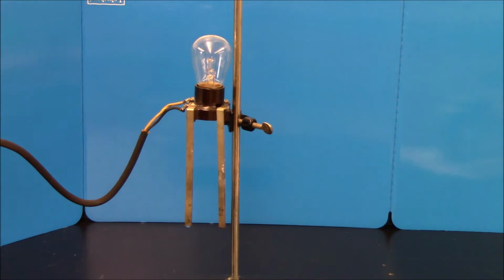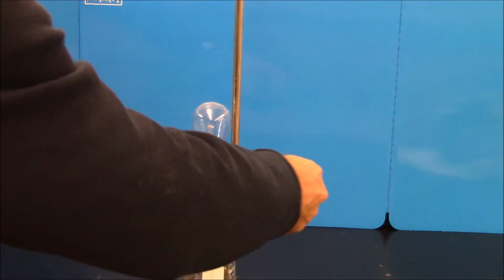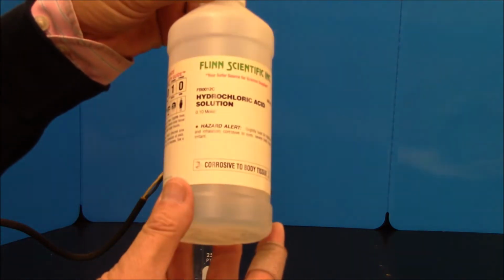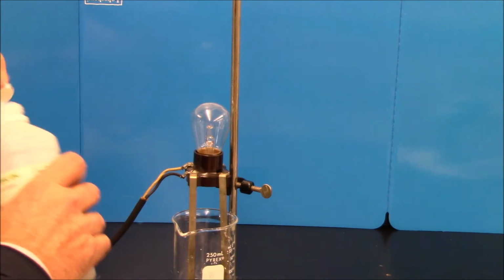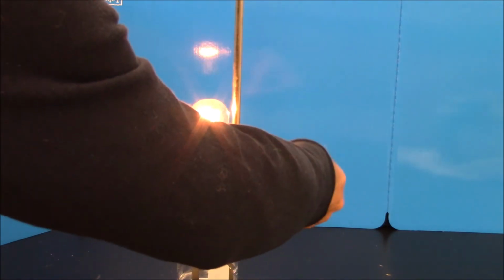So we've already done deionized water, and pure water is a non-electrolyte. Now what I'm going to do is get a strong acid. So for my strong acid, I'm going to pick hydrochloric acid. So I have some hydrochloric acid solution here. I'm going to pour it in. And you'll notice the tester is bright. That's because hydrochloric acid, being a strong acid, is essentially dissociated 100%, so I get a large number of ions.